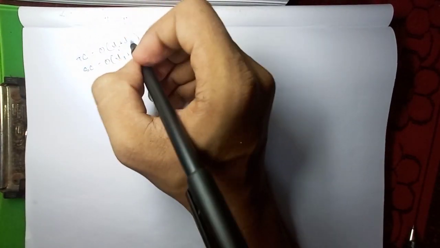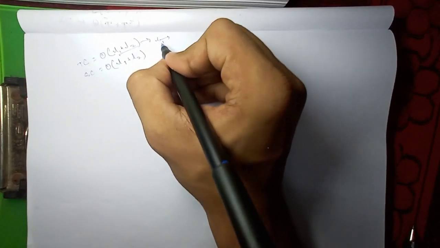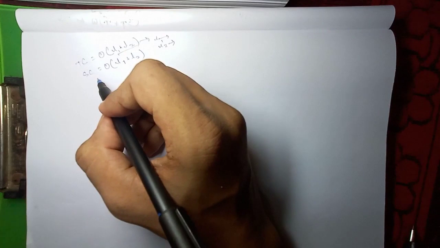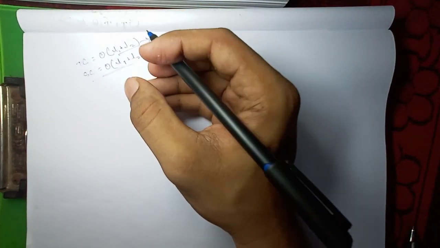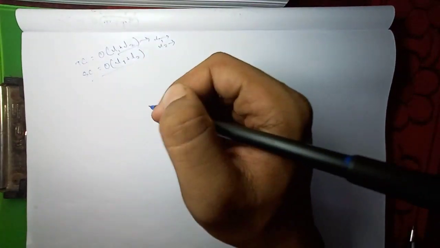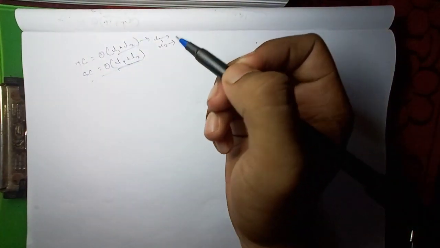Why L1 plus L2? It's because in the worst case we might have to traverse the whole of list 1 and the whole of list 2 as well. And the space complexity is really easy, where we are just extracting one element at a time from each of the lists and putting it into the resultant list, and hence the space complexity is L1 plus L2.